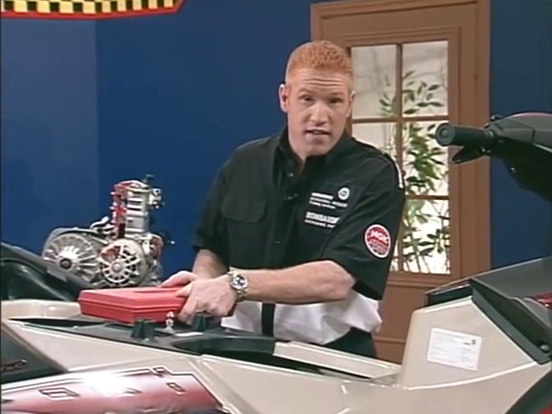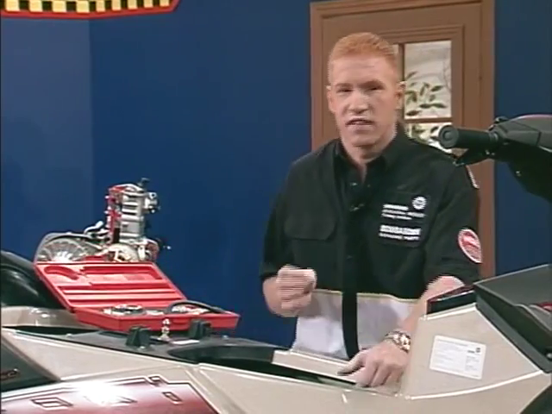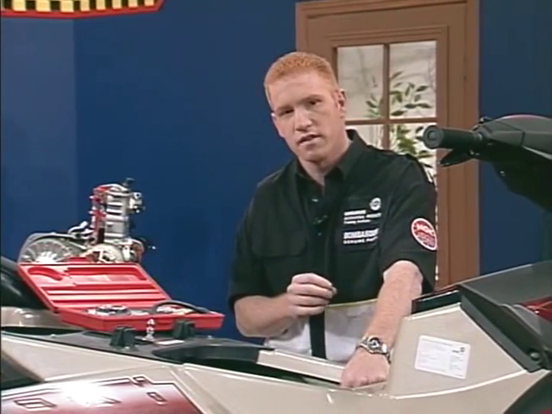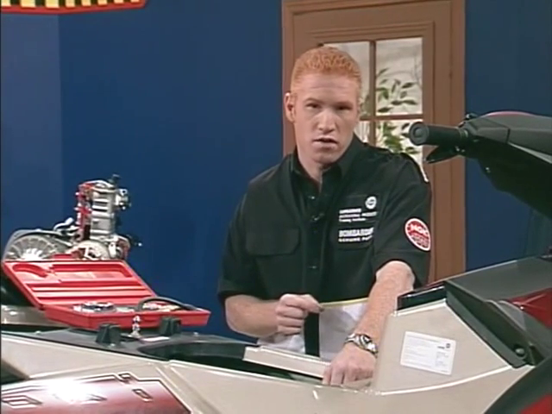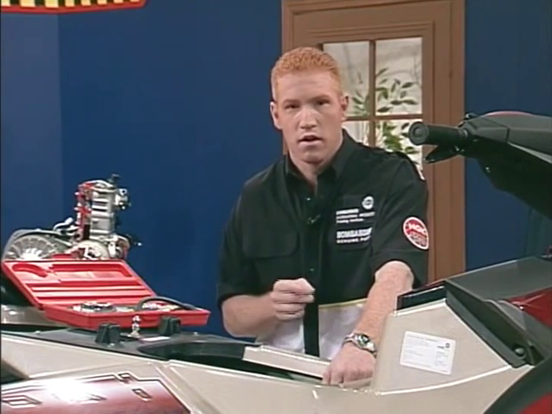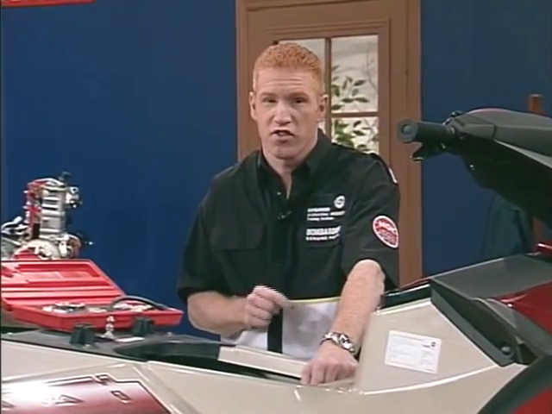Now, the different types of tests that can be done consist of a compression test, a cylinder leak down test, an engine oil pressure test, and vacuum tests. And in order to obtain accurate compression results, the following steps must be taken. First, all tests must be performed with a fully charged battery. A slow cranking speed can affect compression.